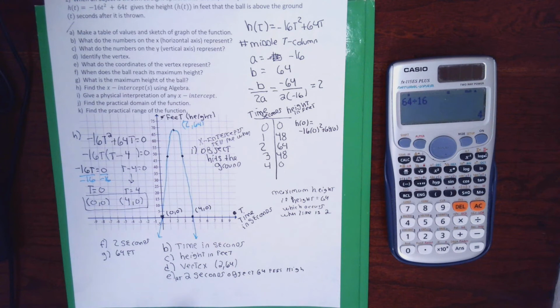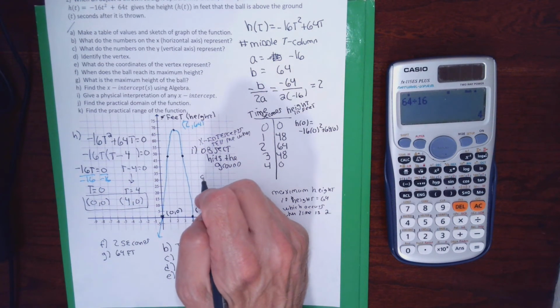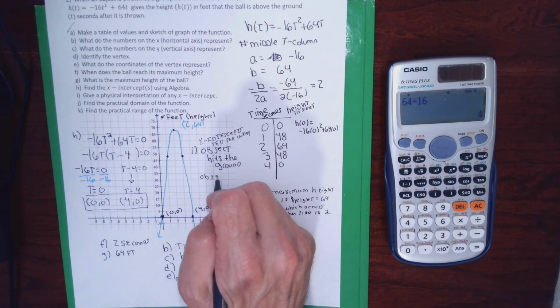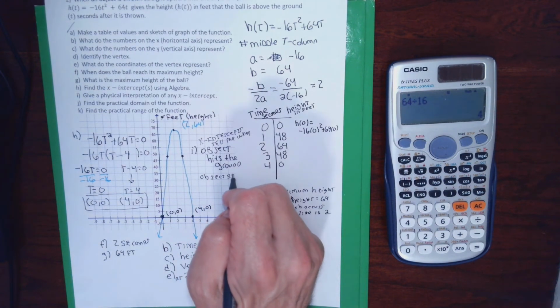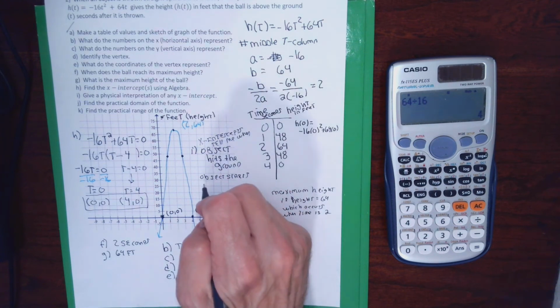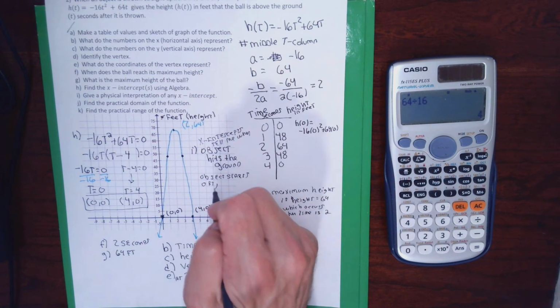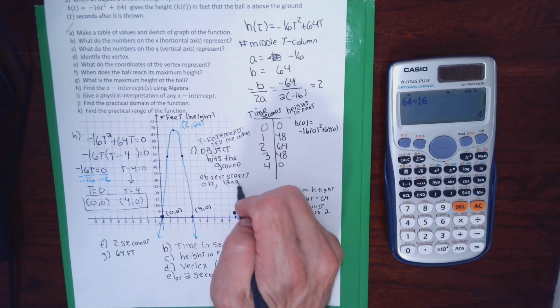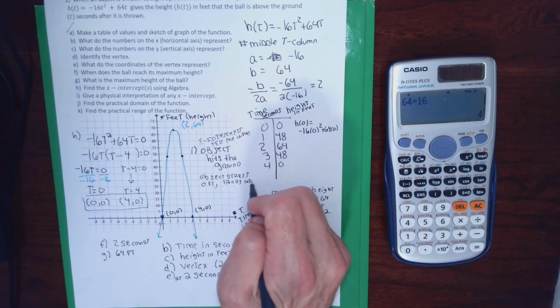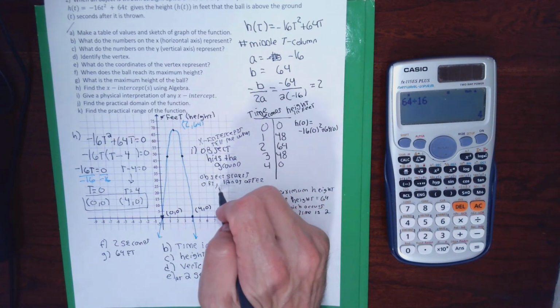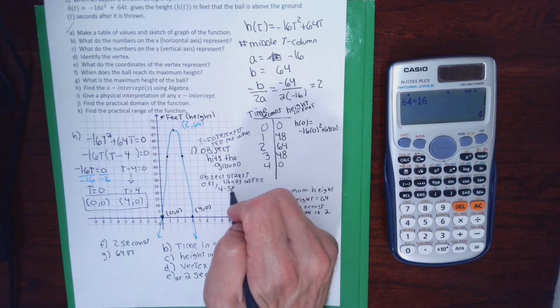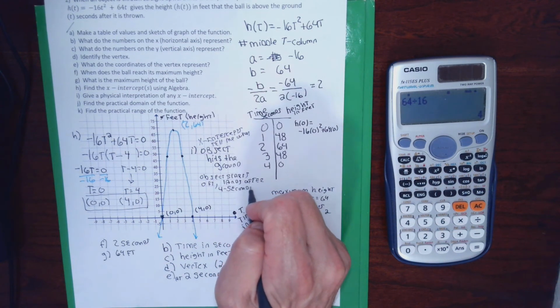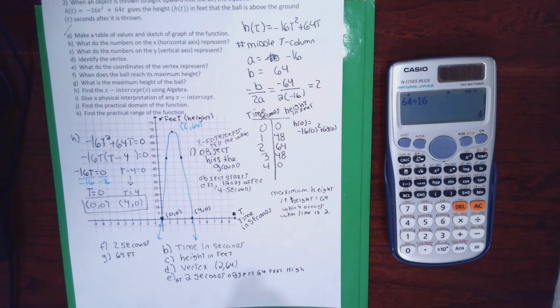So that's all it is. It just tells me when the object hits the ground, or I can say the object starts at 0 feet and it lands after 4 seconds. And it may bounce, but it's not going to go underground like the graph shows.